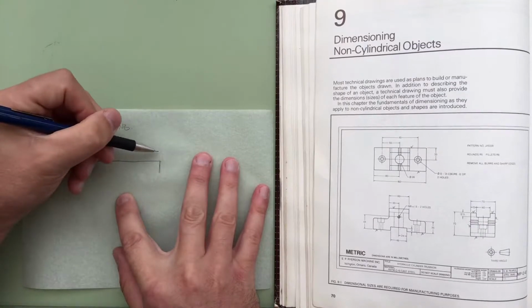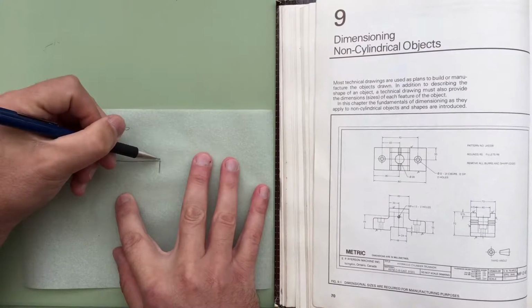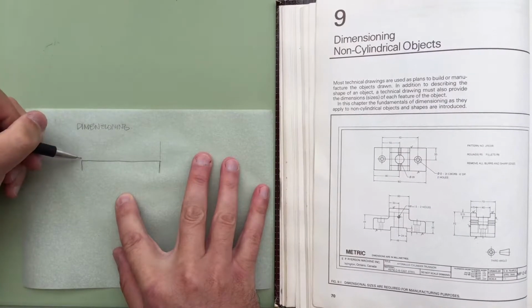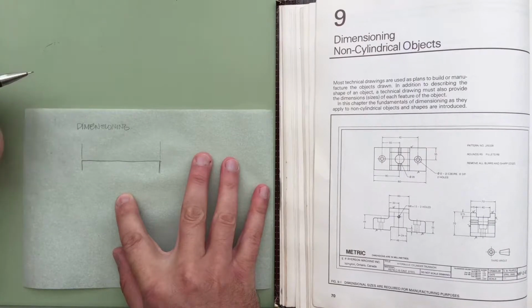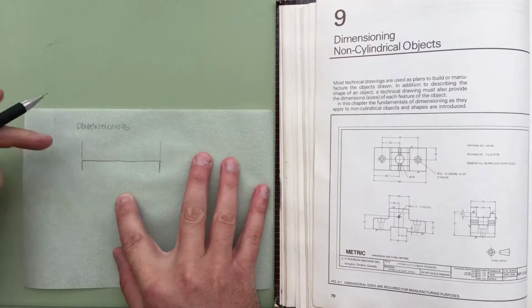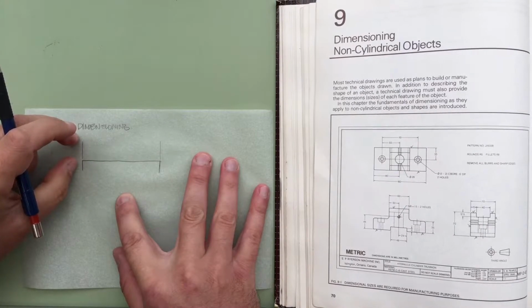We have what's called the witness line, which is the line that emanates from the edge of the object that we are dimensioning. And that witness line projects outwards from the object by a minimum of about 15 to 20 millimeters.